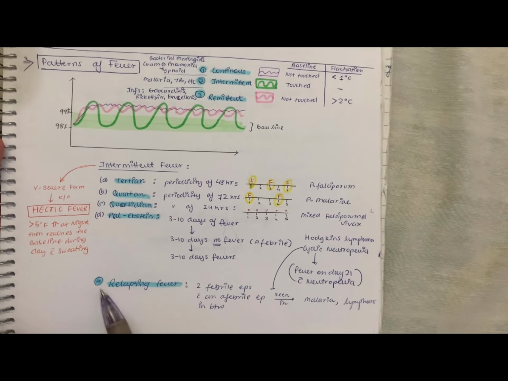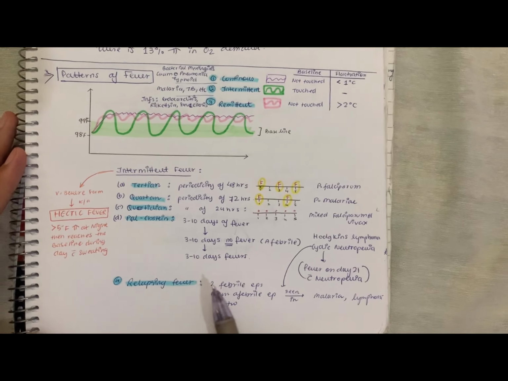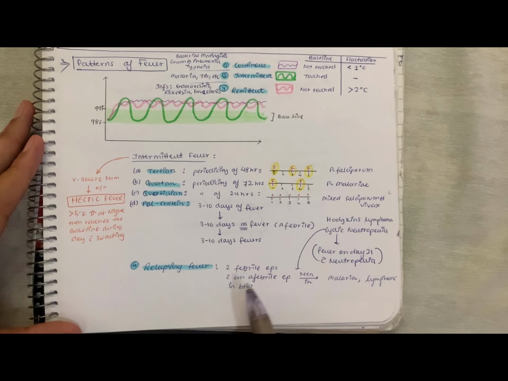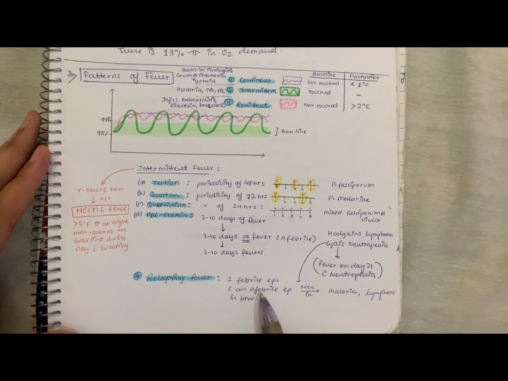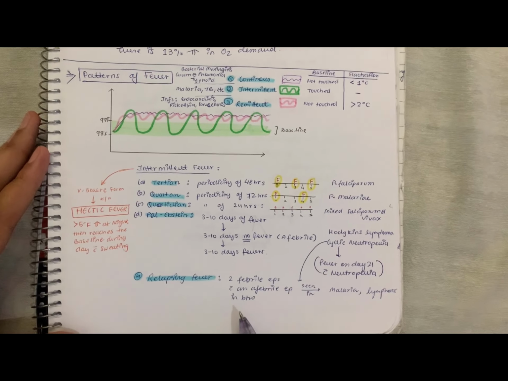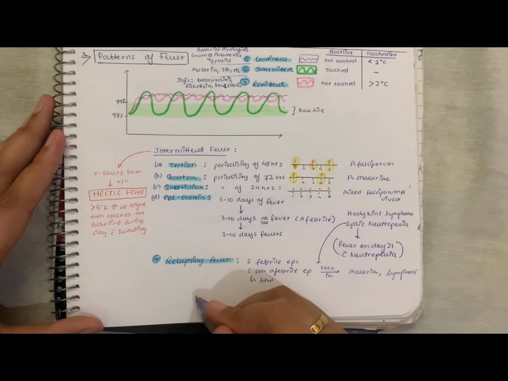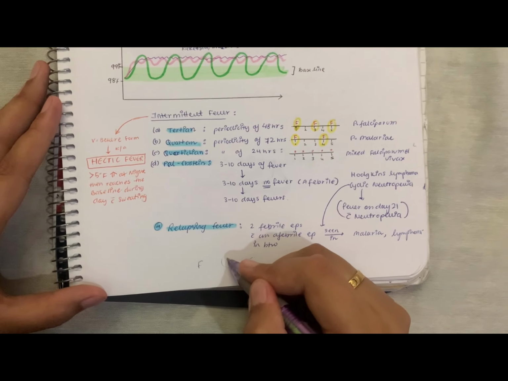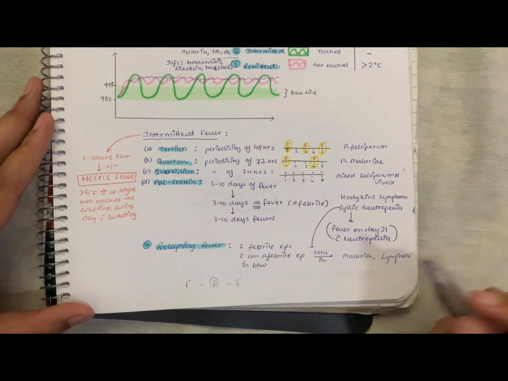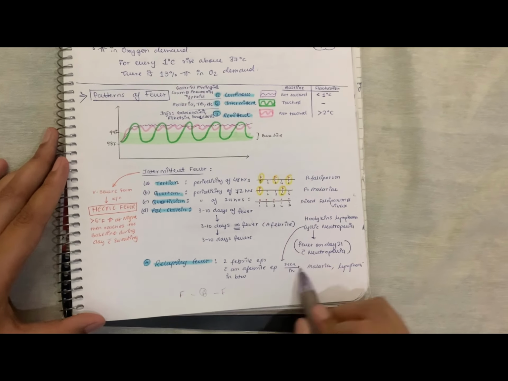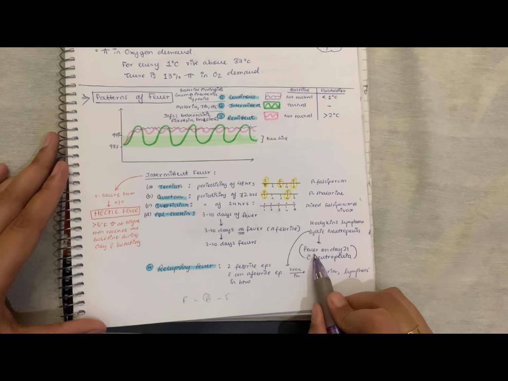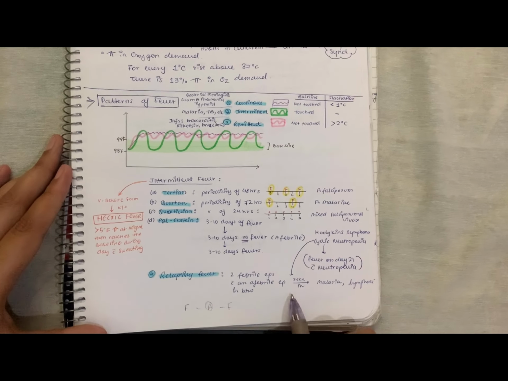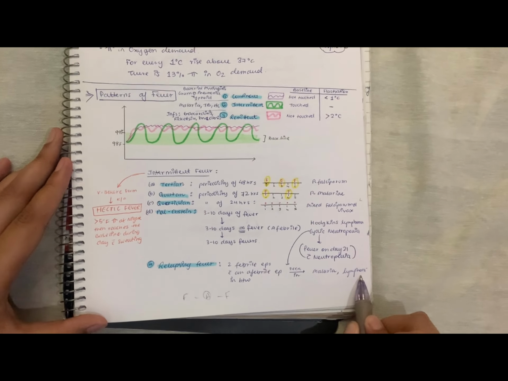Now coming to the 4th type of fever, that is the relapsing fever. Relapsing fever, there are 2 febrile episodes and an afebrile episode seen in between these 2. So there is a febrile episode and a febrile episode, and there is going to be an afebrile episode between these 2. So the example of this is cyclic neutropenia, when this fever occurs on day 21 with neutropenia. It is often seen in malaria and lymphomas.